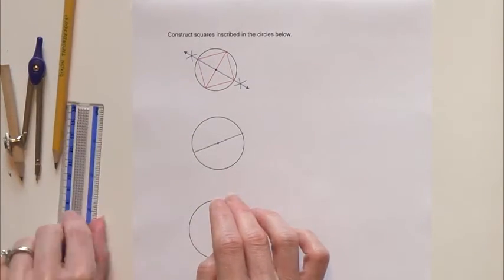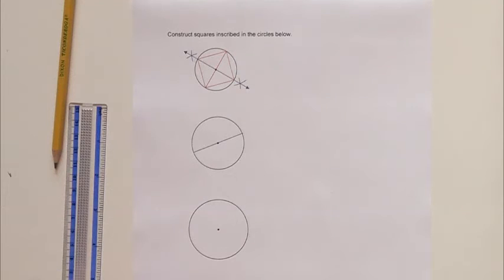Now, I'm going to follow the steps I discussed earlier to construct the line that is the perpendicular bisector of this diameter.